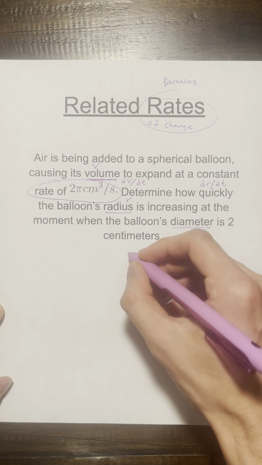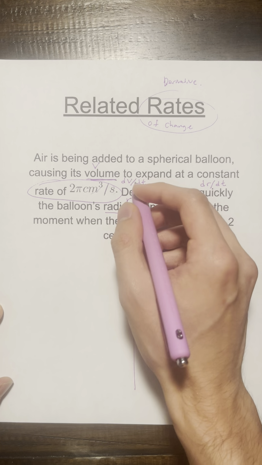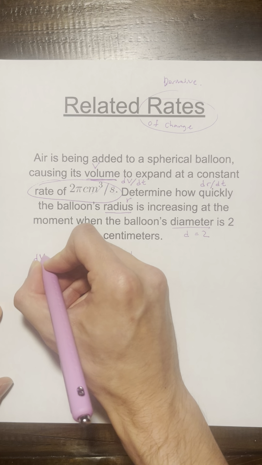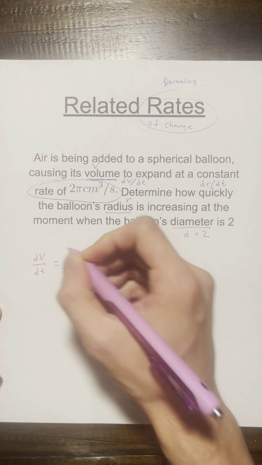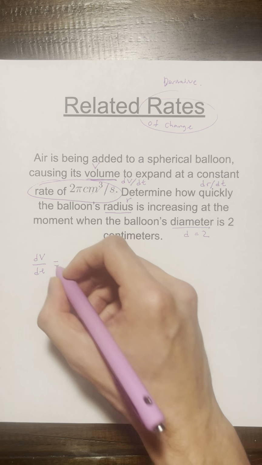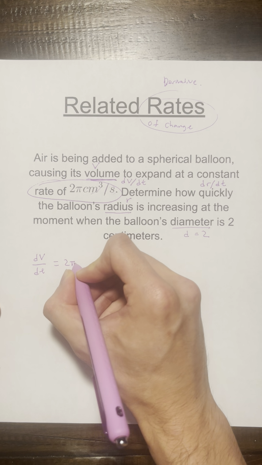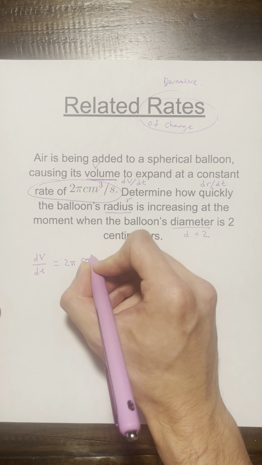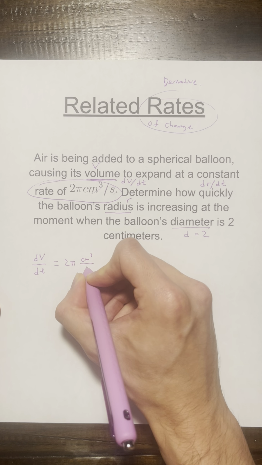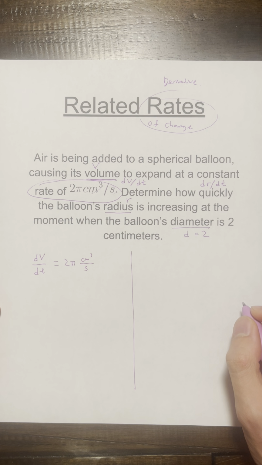They gave us that dV dt was how much again? 2 pi cubic centimeters per second. All right, so that's what the problem gave us.